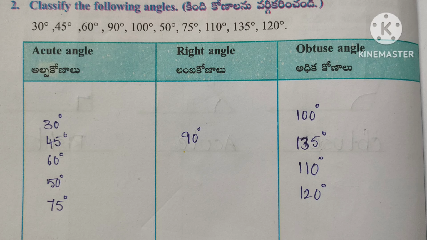Second question, classify the following angles. Here given angles 30 degrees, 45 degrees, 60 degrees, 90 degrees, 100 degrees, 50 degrees, 75 degrees and 110 degrees, 135 degrees and 120 degrees. So here we have to classify into three types: acute angle, right angle, and obtuse angle.